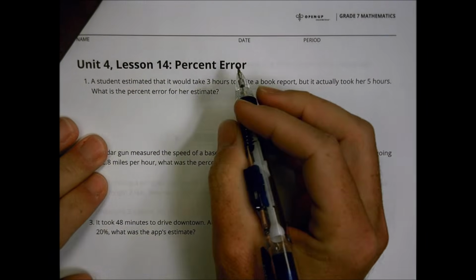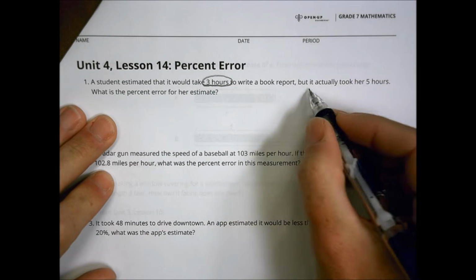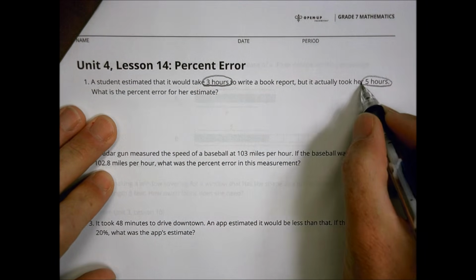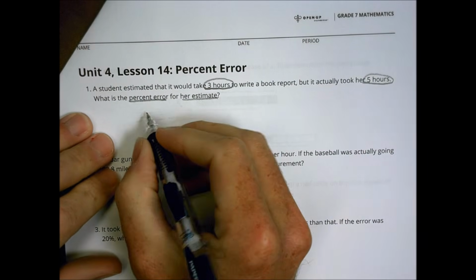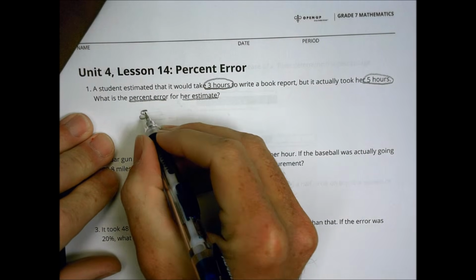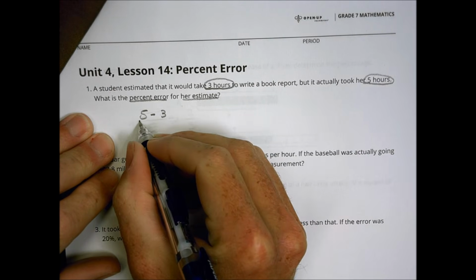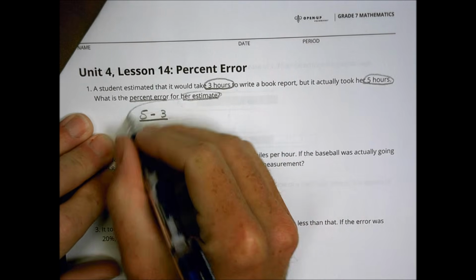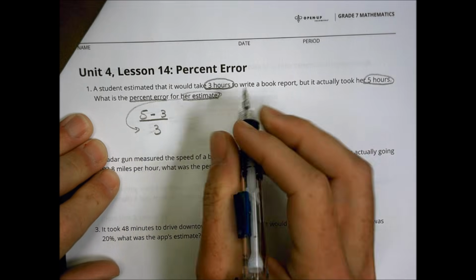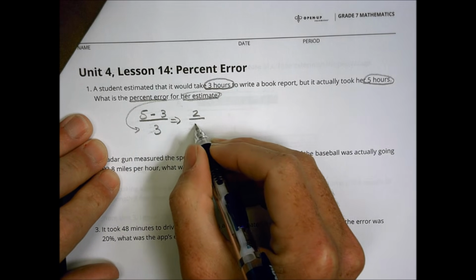Okay, number 1, a student estimated it would take 3 hours to write a book report, but it actually took her 5 hours. What is the percent error for her estimate? So we're going to do the 5 hours minus what she estimated, divided by her estimate. So her estimate is going to be 3. That's our bottom number there. So 5 minus 3 is 2 over 3.